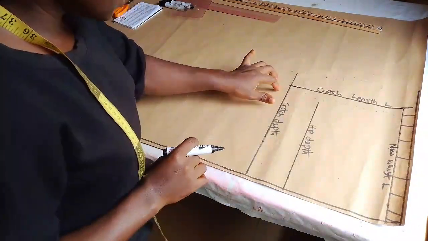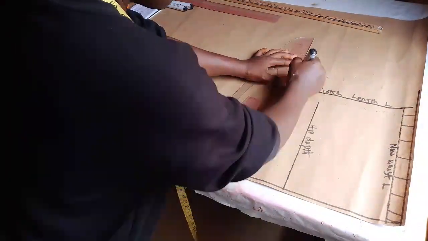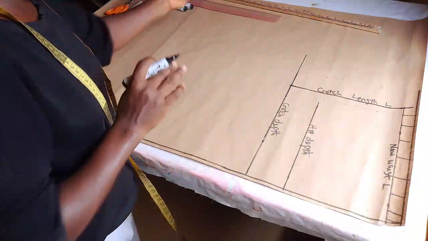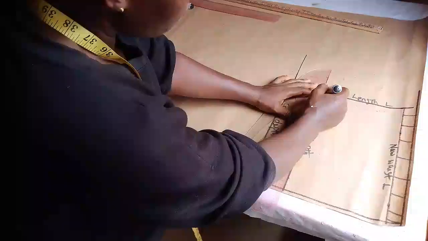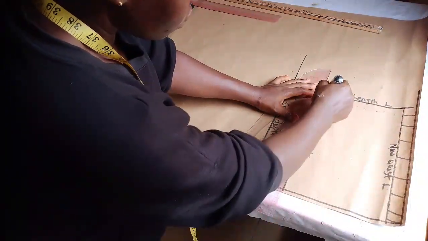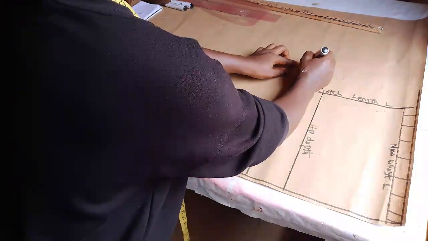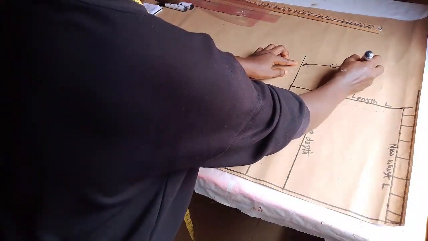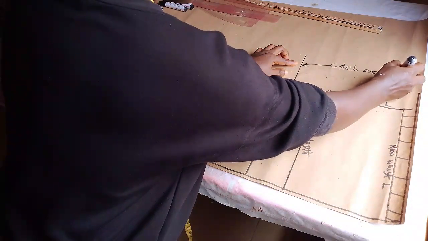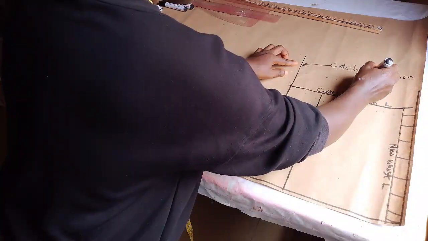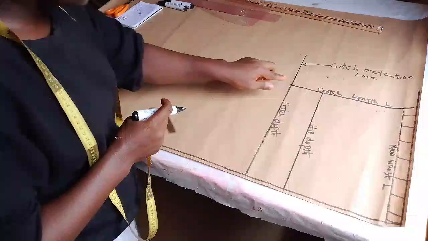Having done that, we're just going to extend this crush depth line so that we can take the measurement of the crush extension. So let's extend the hip depth line also. So now to get the crush extension, that curve area, we're going to come to this very angle.